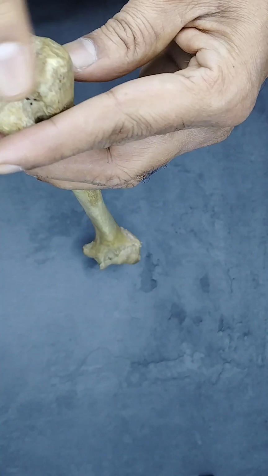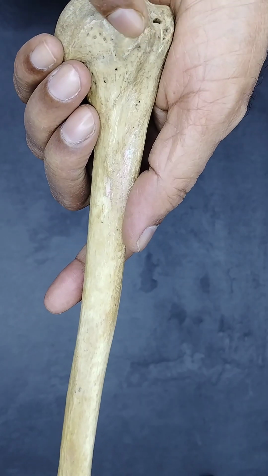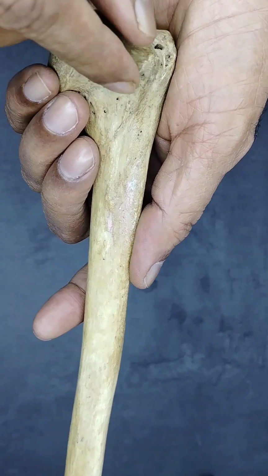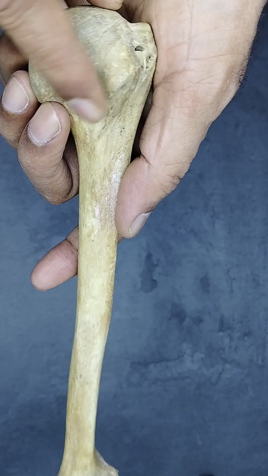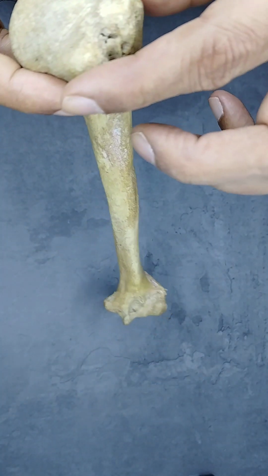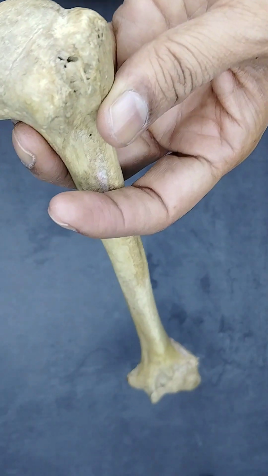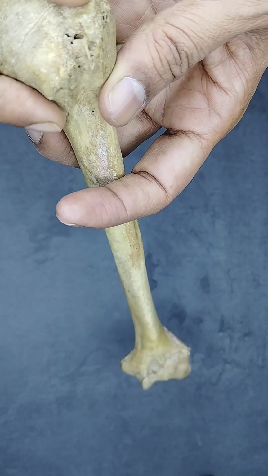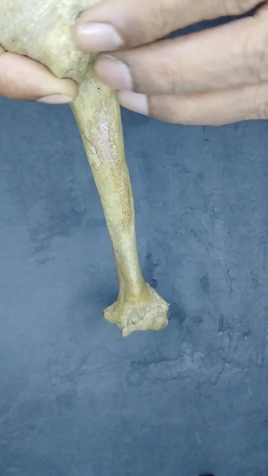They get inserted to this greater tubercle, and the lesser tubercle also provides attachment and insertion to one important muscle, called the subscapularis muscle. Okay, so these four muscles together form a specialized structure around the shoulder joint. This is called the rotator cuff. These four are called the rotator cuff muscles.